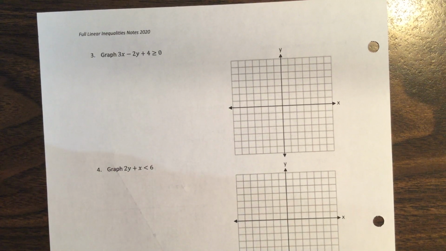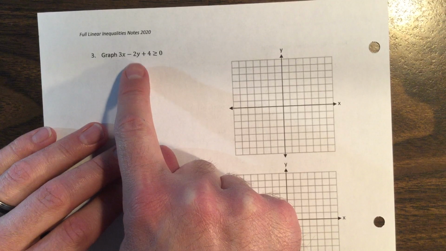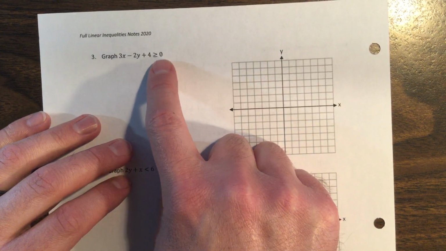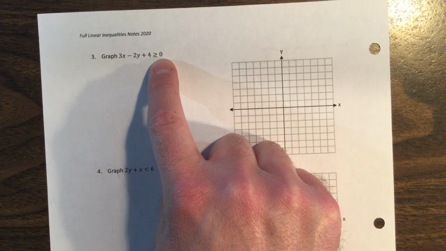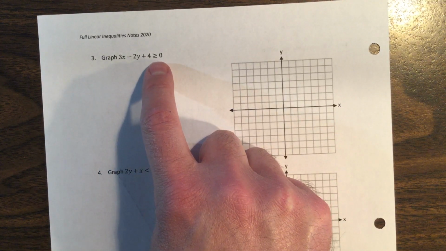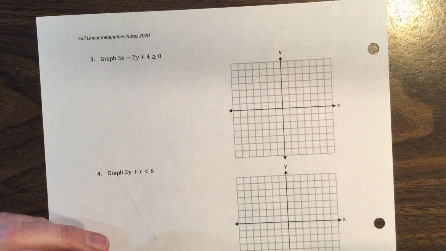All right, let's take a look at one where we do not have it in graphic form yet. We have it in something else, and this we would call general form, where it is less than or greater than 0. And so we have 3x minus 2y plus 4 is greater than or equal to 0. So let's rearrange this to get y all by itself.